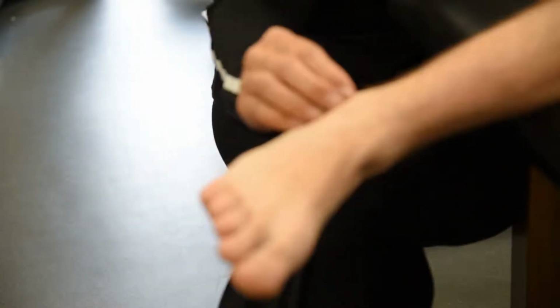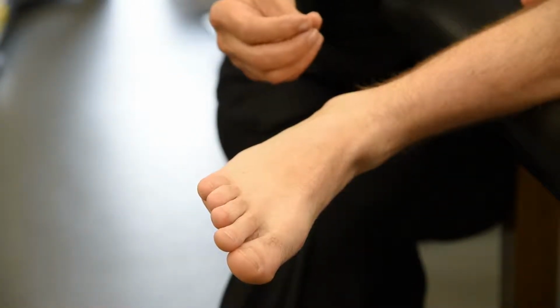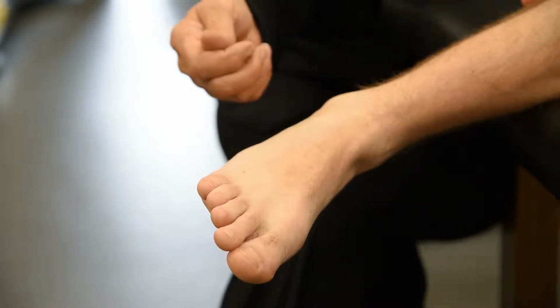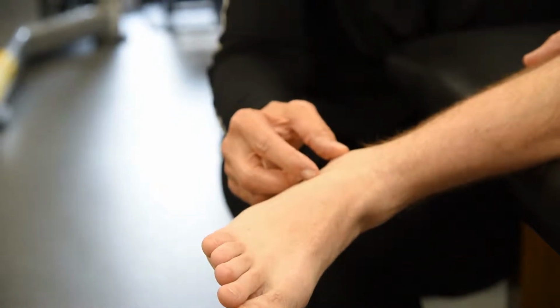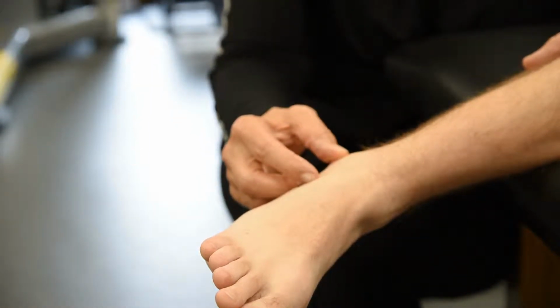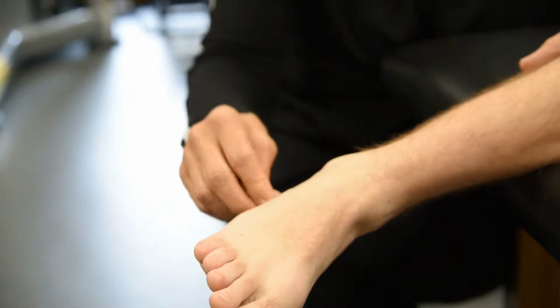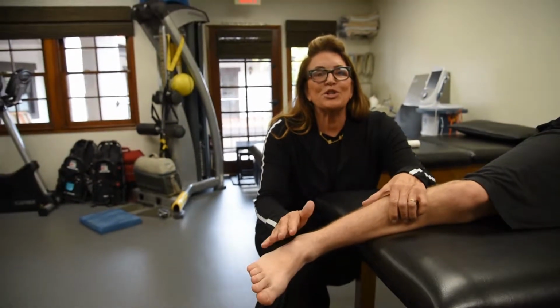So these are injuries that you need to think about in your differential diagnosis when you have a sprain or a fall onto the side of your foot. It more likely than not is the ligaments that are injured in this kind of injury. But you also need to keep in mind that the tendons can be injured, the bones can fracture, and it's not just a sprain.